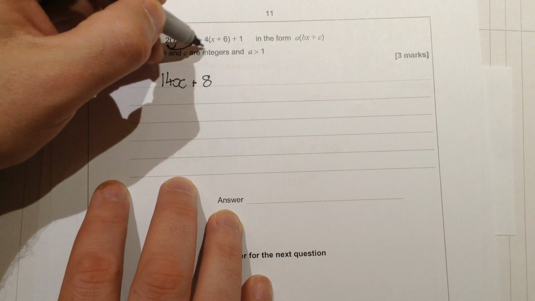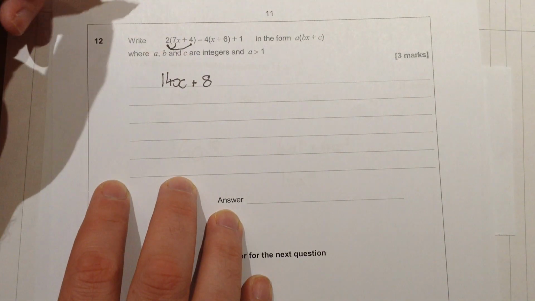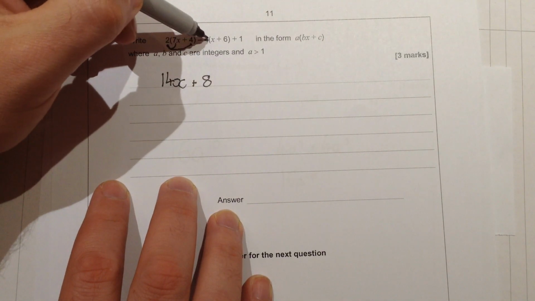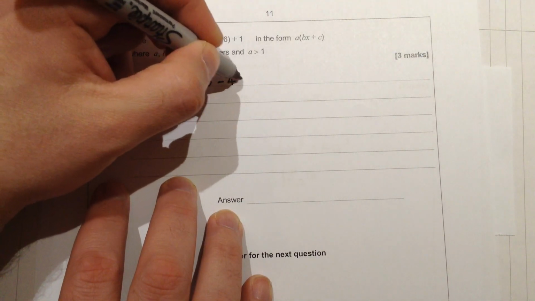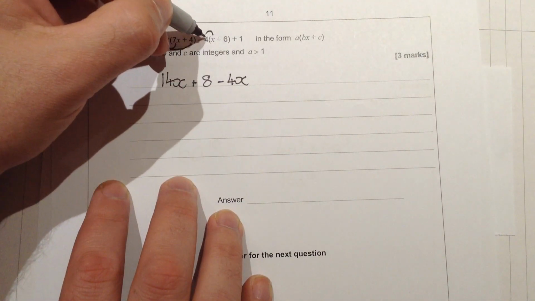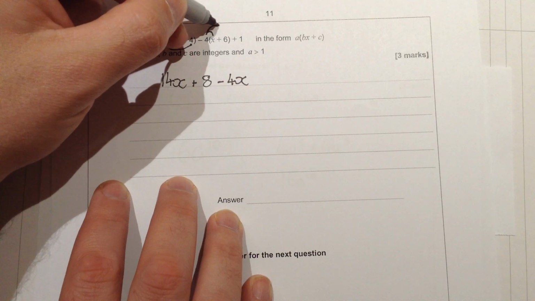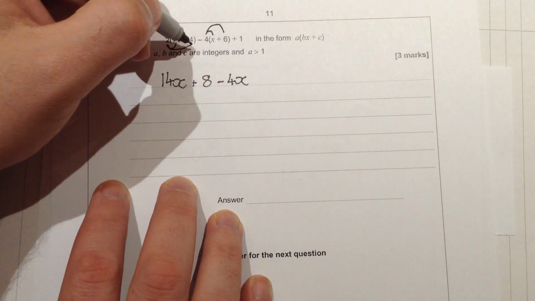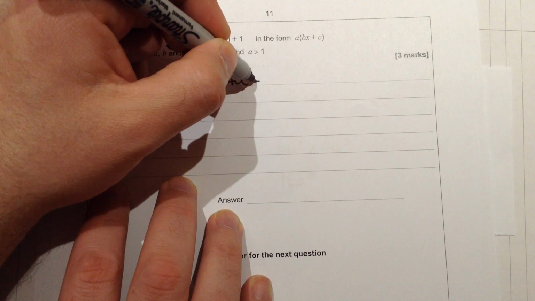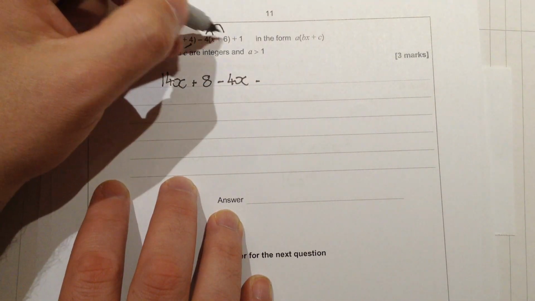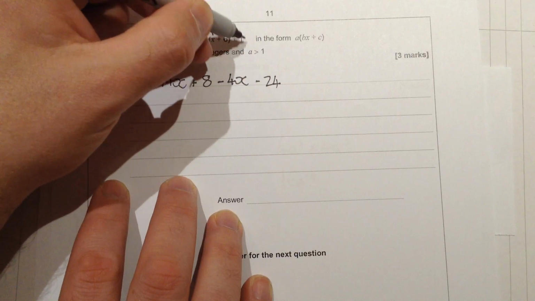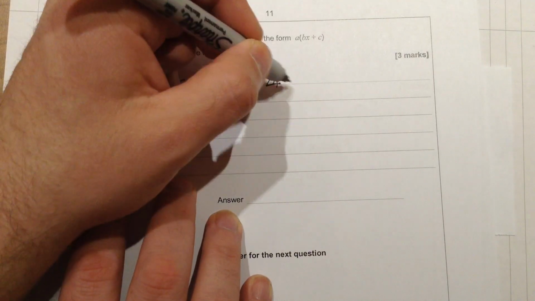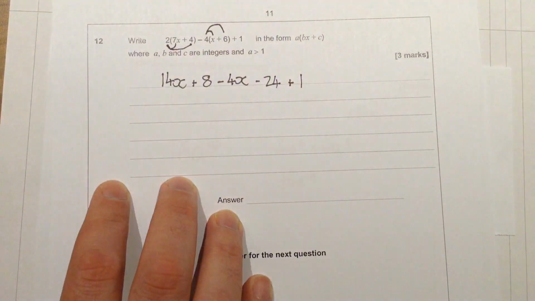We then have minus 4 on the outside of this bracket, so just be careful. We've got minus 4 times x, so minus 4x. Minus 4 times positive 6, remember negative times a positive gives us a negative answer. 4 times 6 is 24. And then there's plus 1 at the end. It's not touching or involved with the brackets, so it's just plus 1.